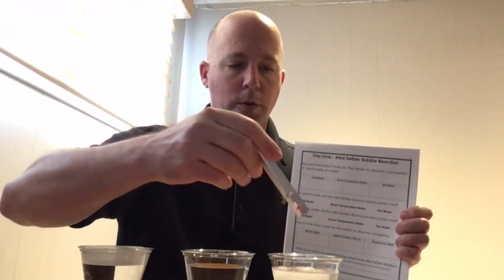And we've got 3 different kinds of water here. So I've got my cold water, which has ice in it. And I have my room temperature water. And then I have my warm water, which I put in the microwave for about a minute. I'm going to use a thermometer here just so we can get an idea of how cold all this is.